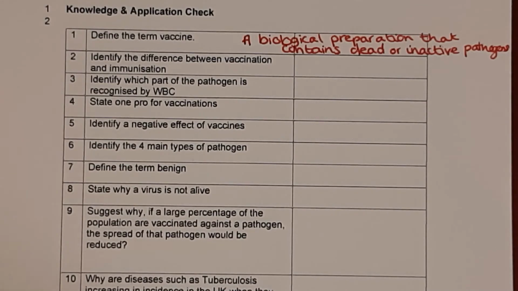Whereas if you do immunisation, that's usually through the process of inoculation. So inoculation is giving someone a live disease, a small amount of it, but very much alive. So it's not safe and you can get ill from that. So it's essentially a level of safety. It is possible to get ill through the process of immunisation. It is not possible to get ill through the process of vaccination.